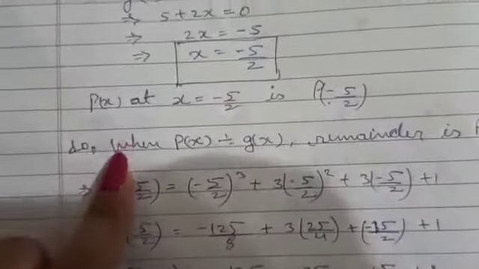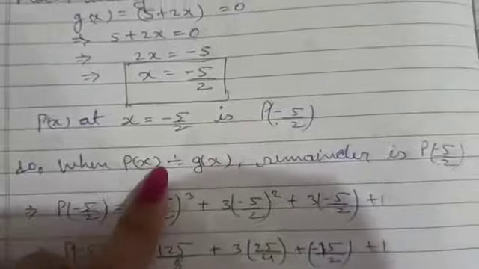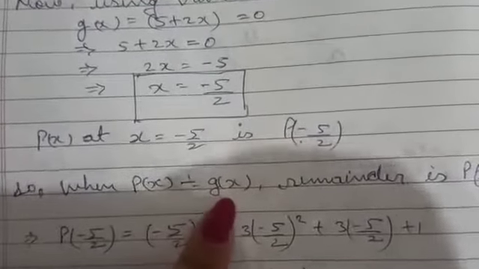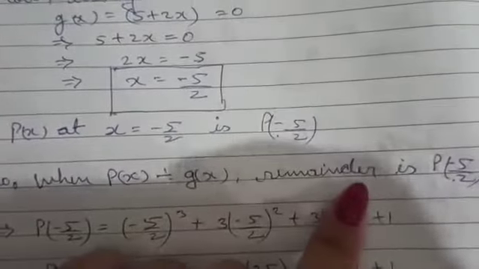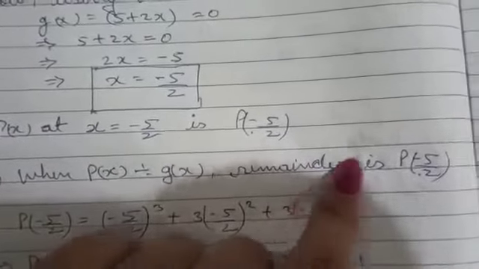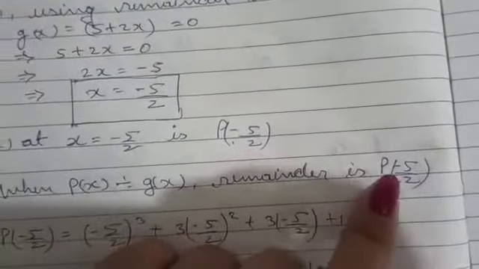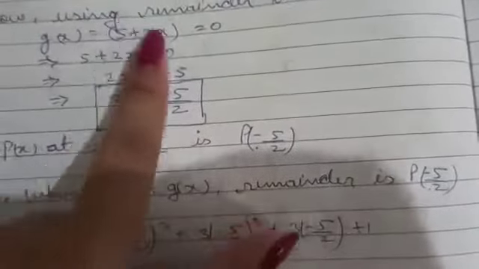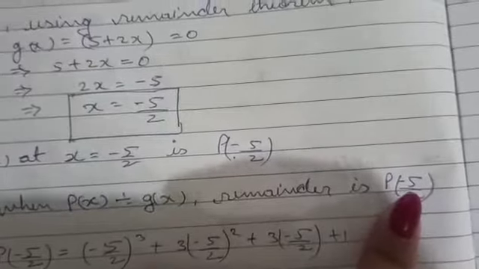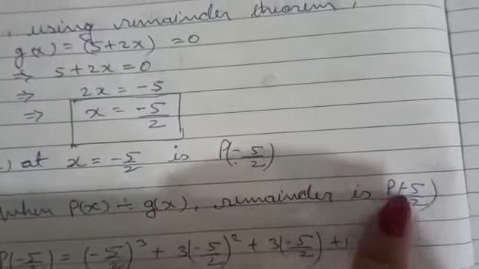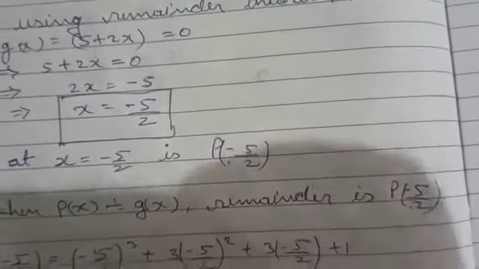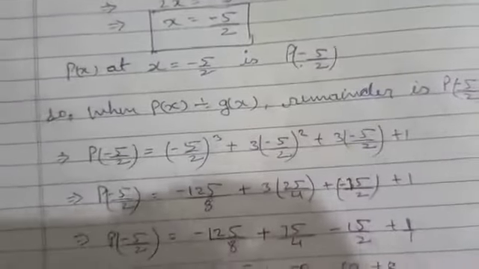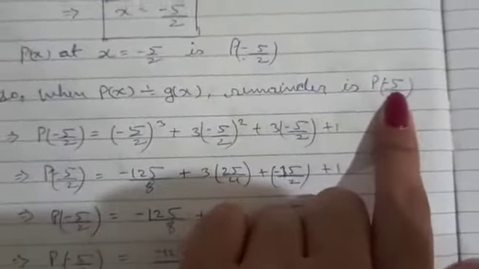So using the remainder theorem, when the dividend polynomial is divided by the divisor polynomial, the remainder of the division is the value of the polynomial at that value of the variable which we get from g(x). That value of the variable which we have got from g(x) is x equals -5 upon 2. So p(-5/2) is the remainder.